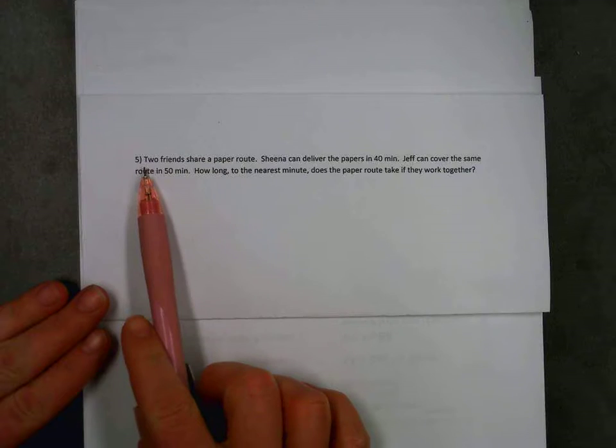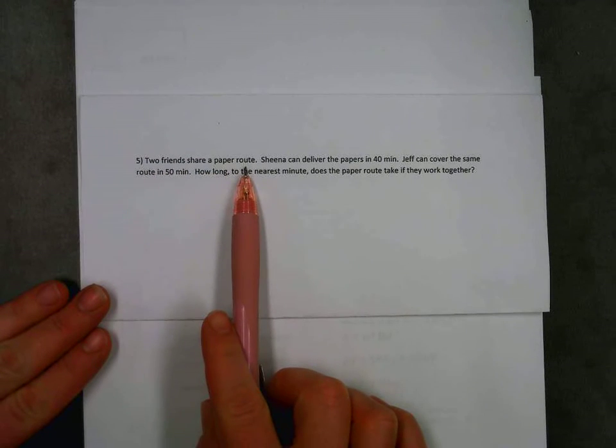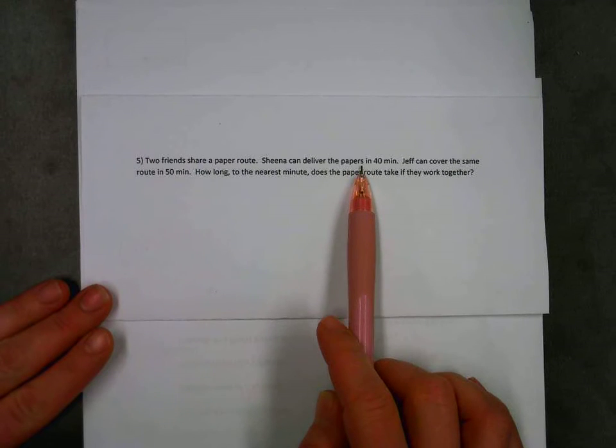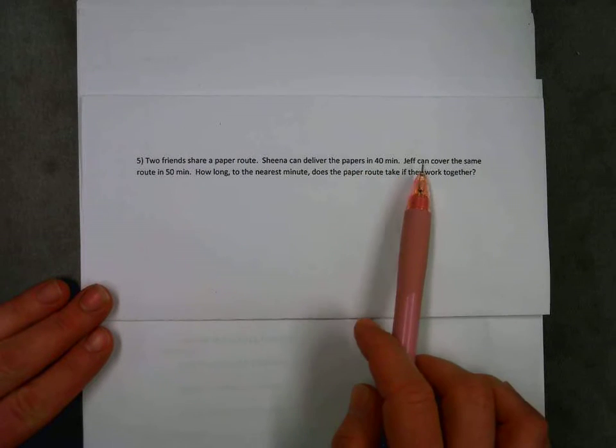If we're given two friends share a paper route, Sheena can deliver the papers in 40 minutes, Jeff can cover the same route in 50 minutes. How long, to the nearest minute, does the paper route take if they worked together?